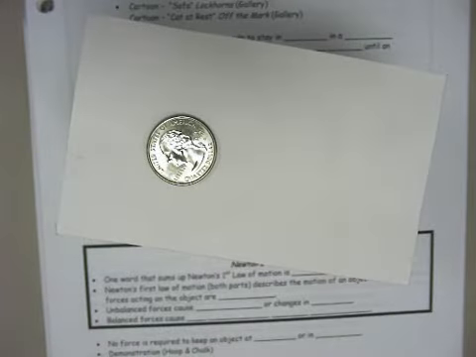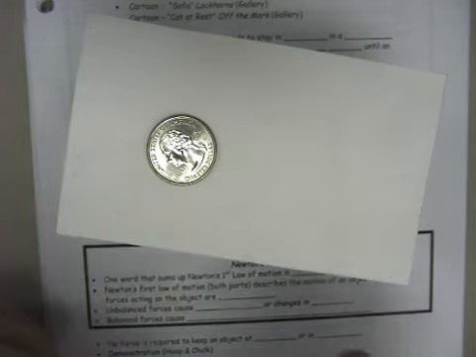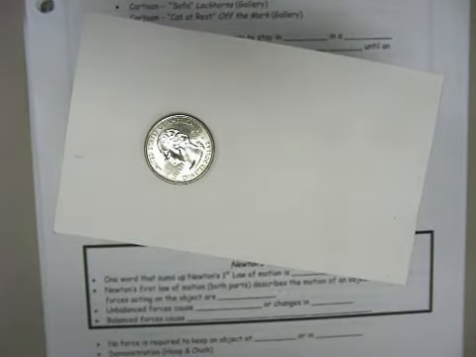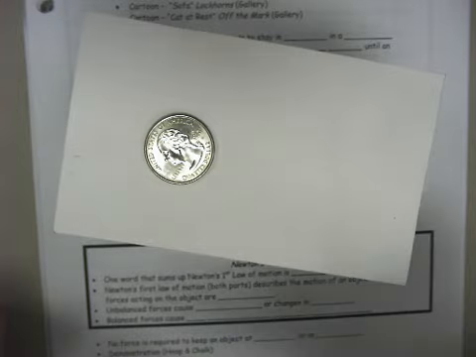When I flick the card, the coin has inertia. If it has inertia, it wants to stay at rest. So even though the card's going to move sideways, if the coin has enough inertia, it'll stay there and fall into the beaker. And boy, that was a horrible example. I didn't push that enough. How about we try it again?